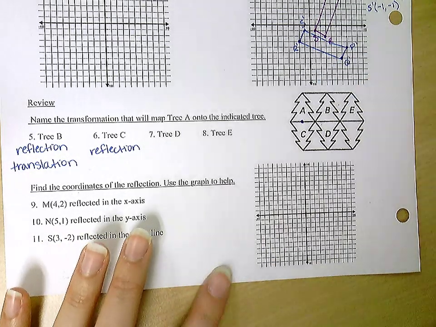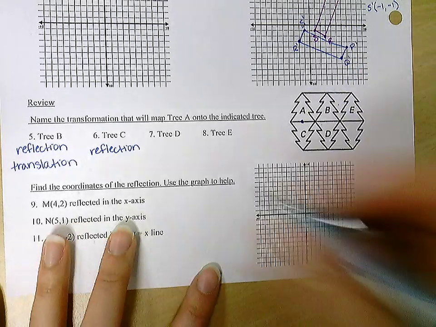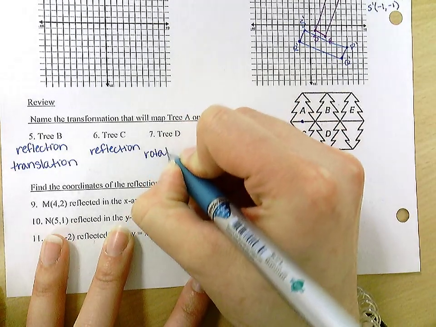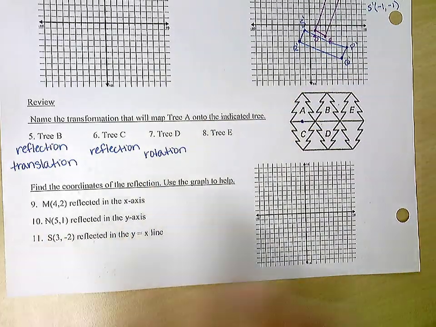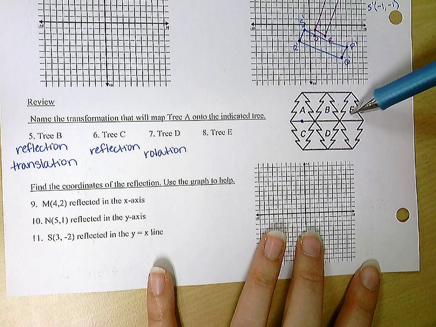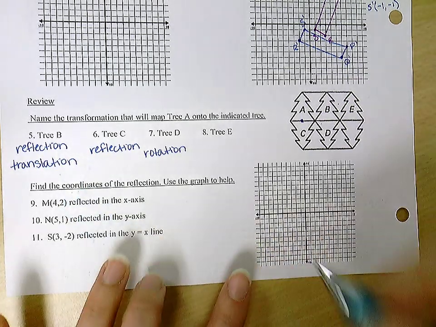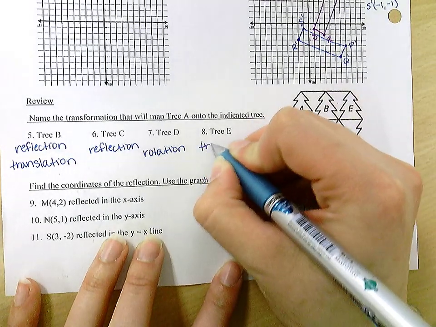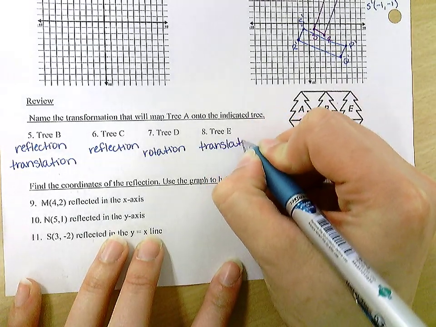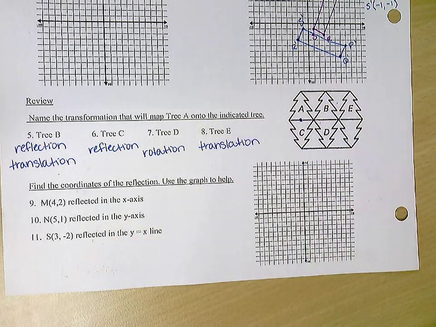From A to D. What's that one? That's a rotation. And then from A to E. The translation. Okay, so it's sliding from A to E. Okay, last three problems here are all reflection problems.